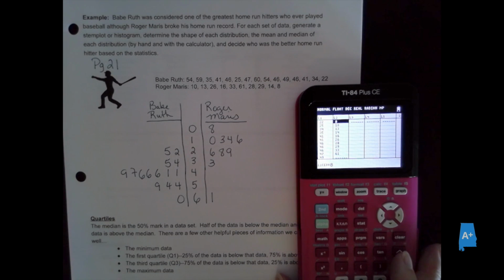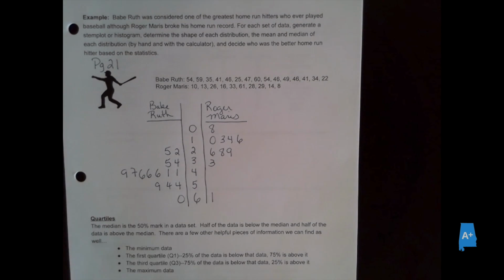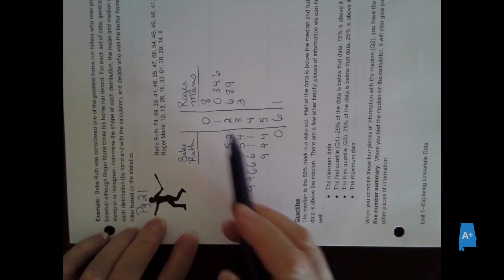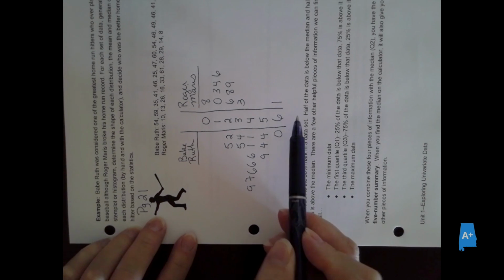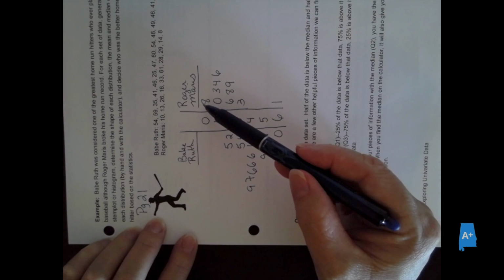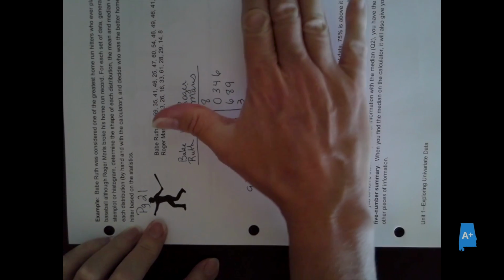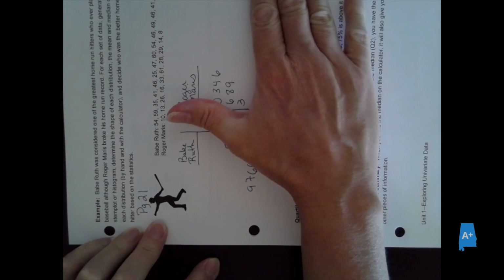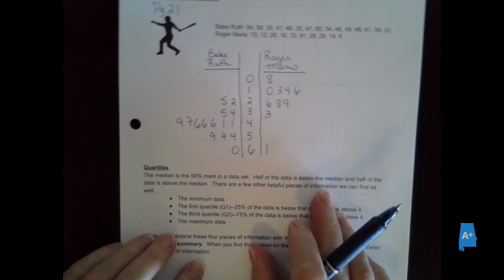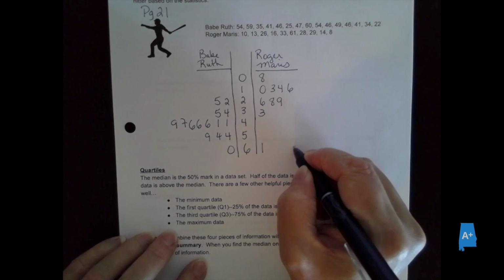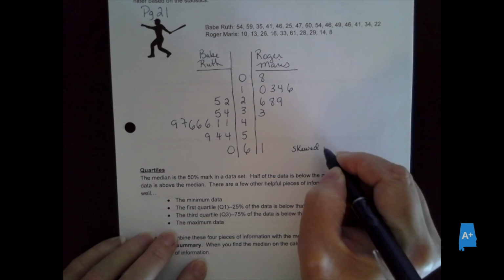I have to determine the shape of the distribution. Okay, so remember when we do this, I'm going to turn it like this because you have to make sure that your stem is from smallest to largest from left to right, and then you kind of look and you go, okay, there's a lot of data here, and then there's just a little bit over here. So if the little data is over here, that's not an L, that's an R. That's right. So it is skewed right. So the shape is skewed right. It is skewed right.